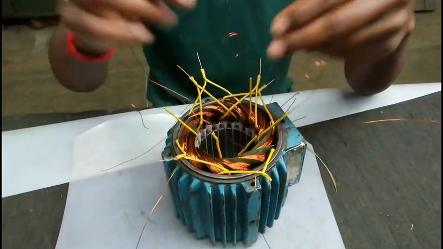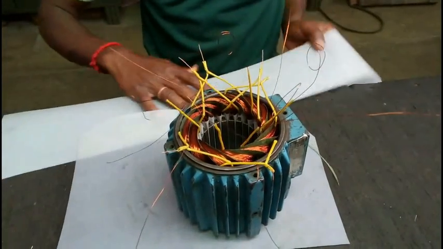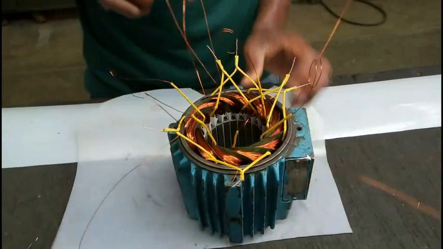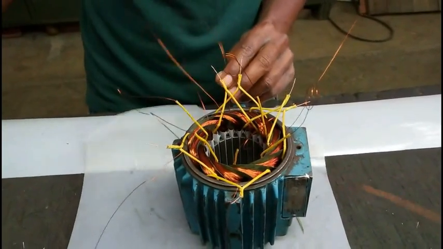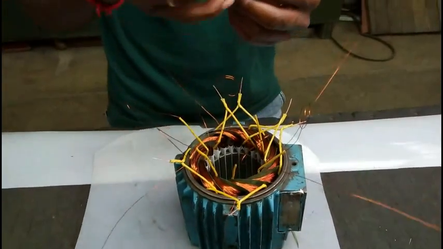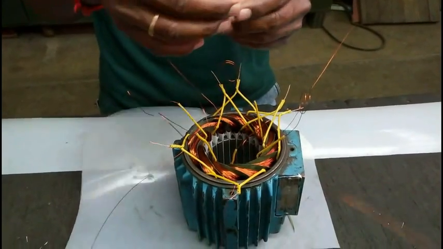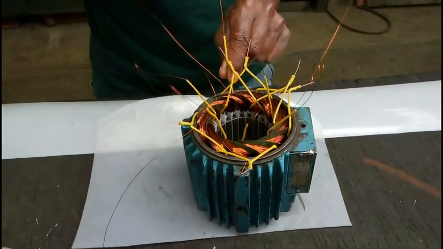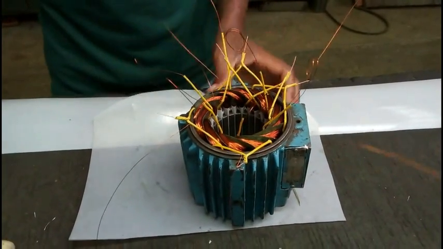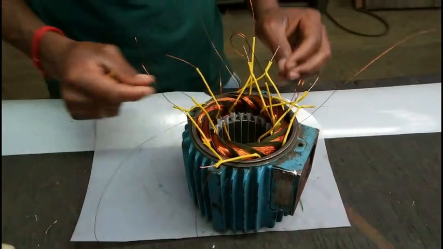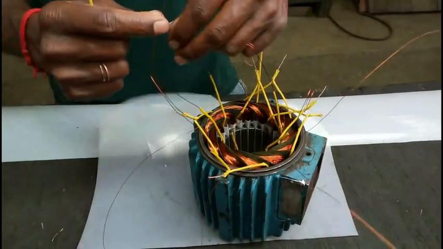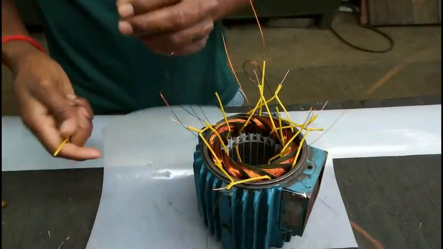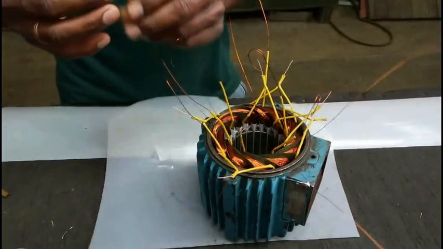We have marked it. This is the finish of the 5th coil group. We have inserted the fiberglass insulated sleeve. And this is the finish of the 8th coil group.